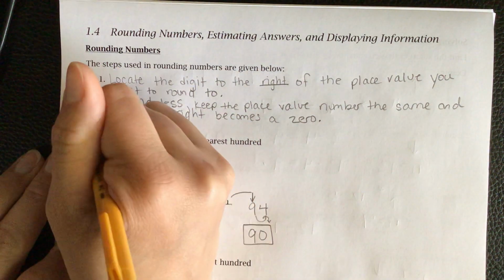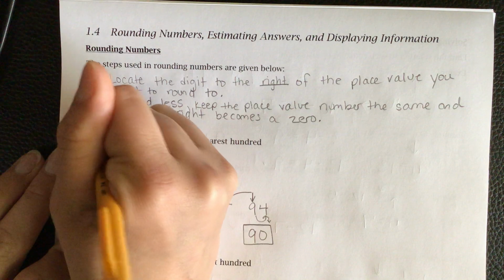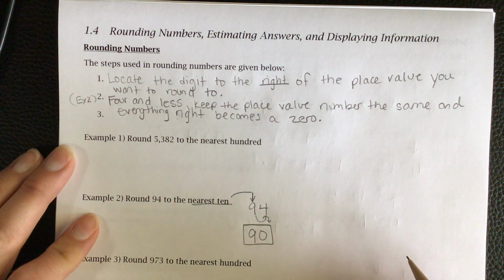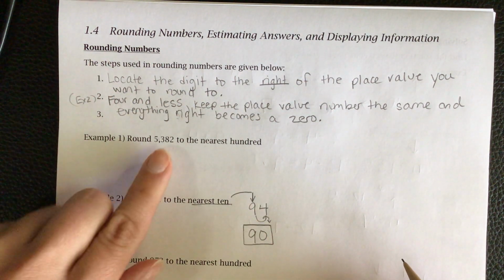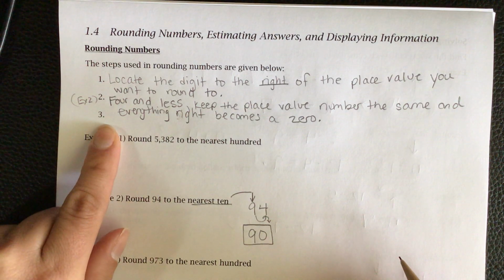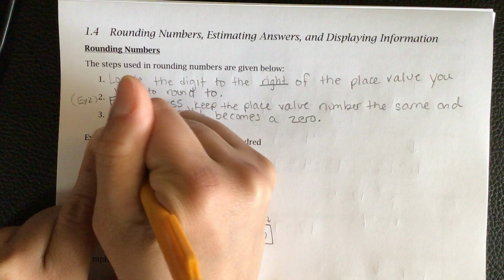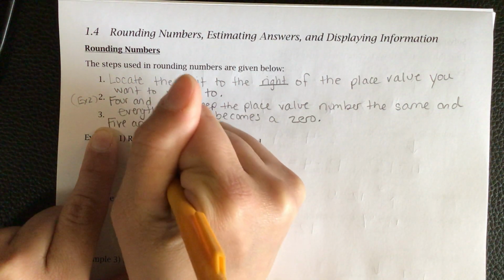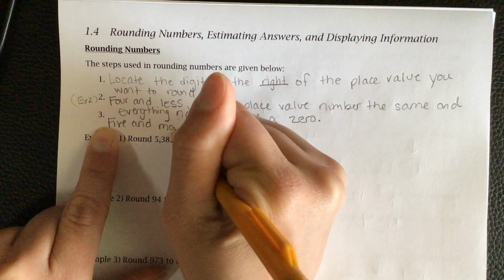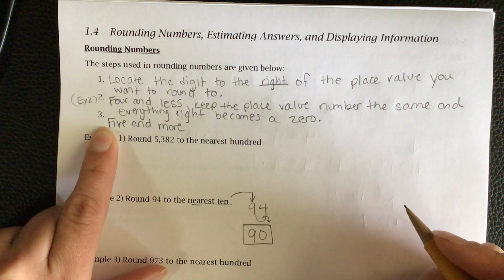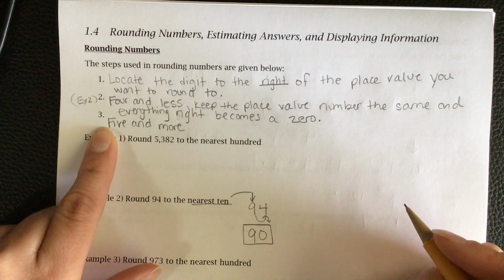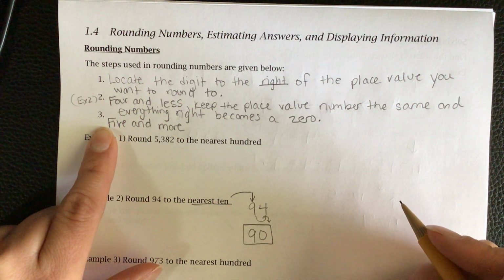So I'm going to write a little note, like example 2, next to it so you understand what that means. Let's look at the third step. The third step is for 5 and more. If it's 5 and more, round up 1 on your place value, and everything to the right becomes 0.